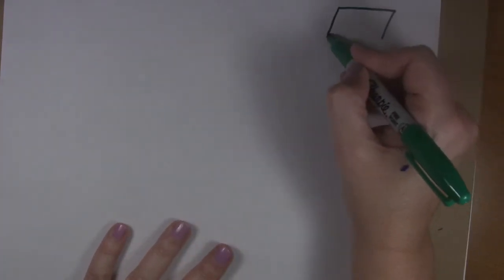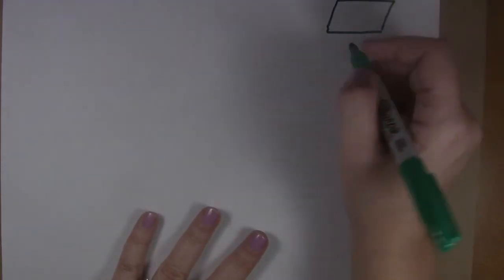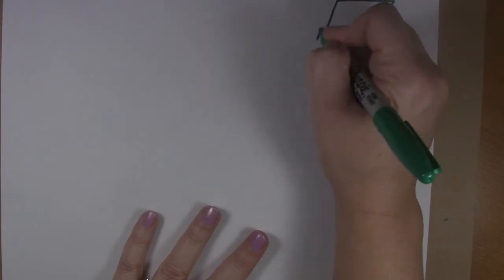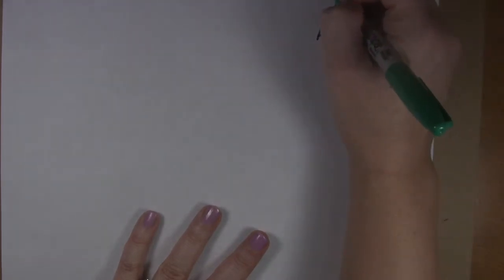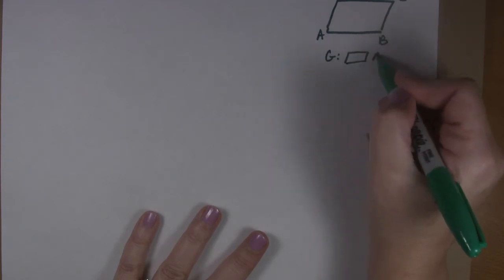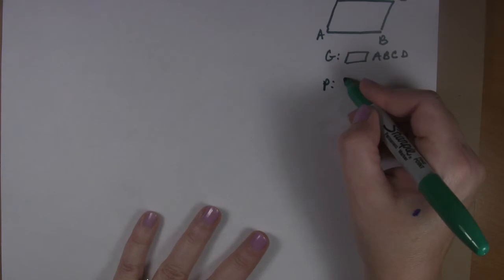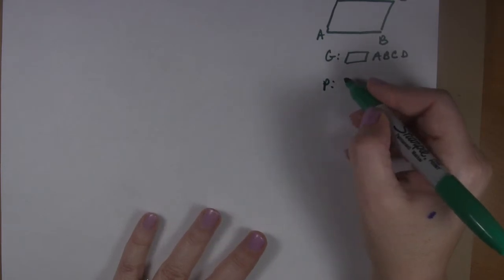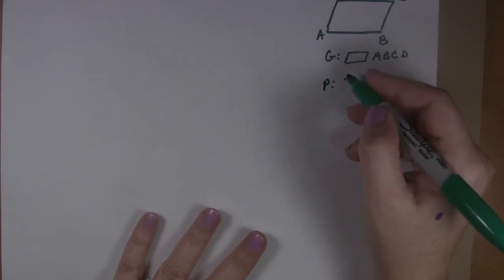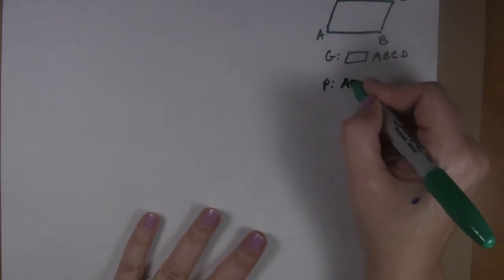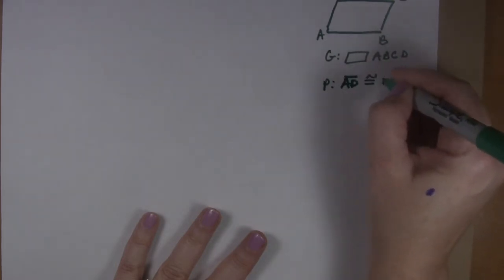So the next one that we're going to do is we are going to prove that the opposite sides of a parallelogram are congruent. So we're looking at this, and we are given, this is A, B, C, and D. We are given that this is parallelogram ABCD, and we are being asked to prove that we'll say AD is congruent to BC.